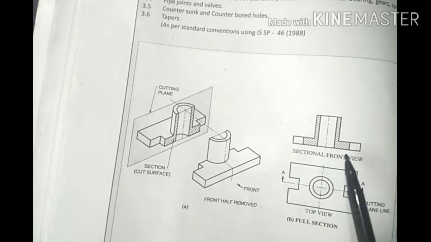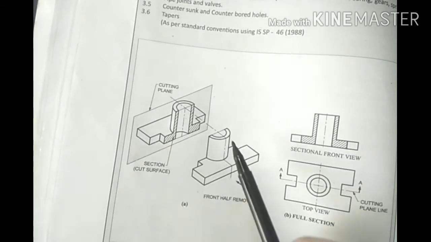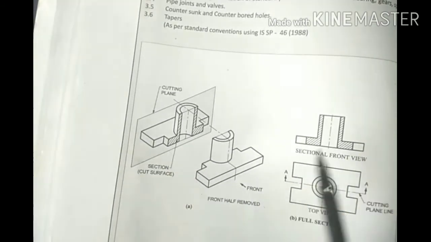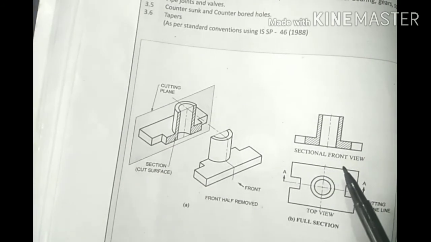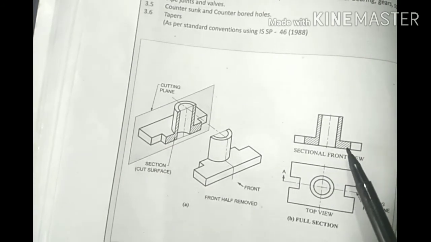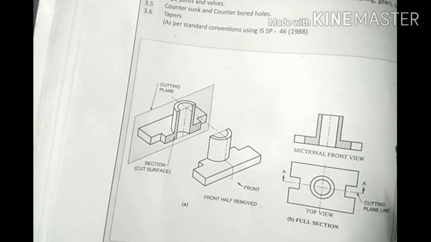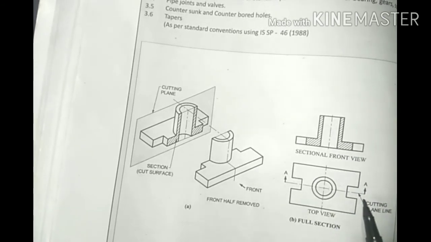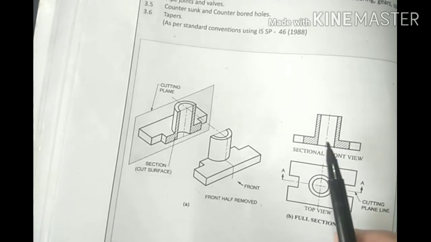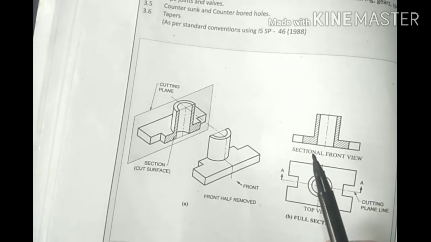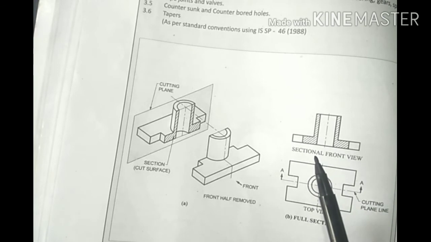So when we will draw the front view, the portion which is actually cut by the section plane, we will draw the section line which is inclined at an angle of 45 degree and gap 1 to 2 mm, and it should be uniform, and the cutting plane is to be shown in top view. So this is the full section. So we have studied half section, partial sections, remove section, revolve sections.